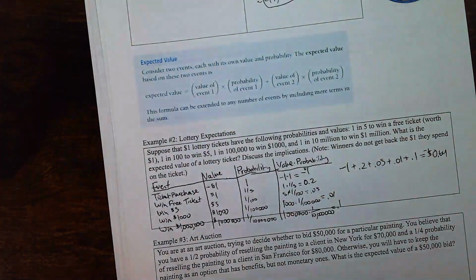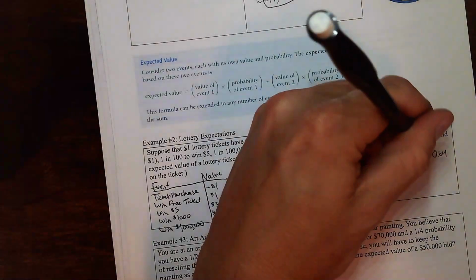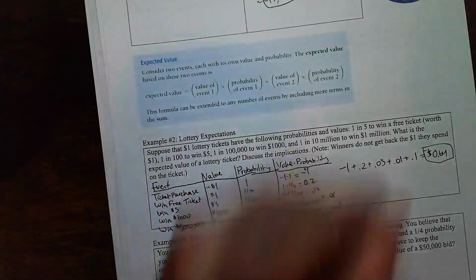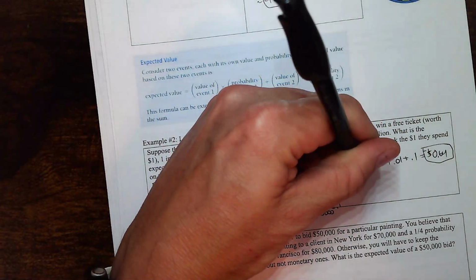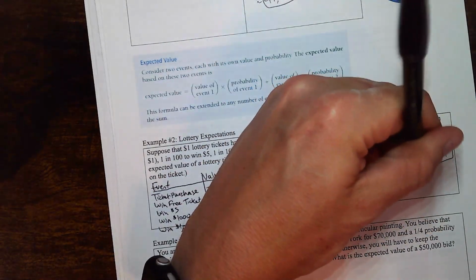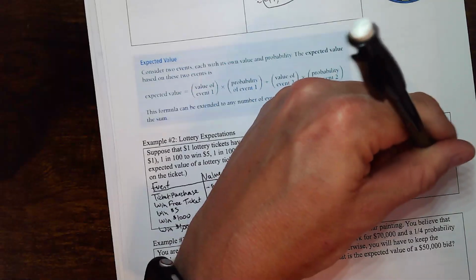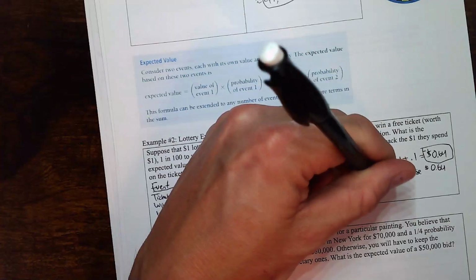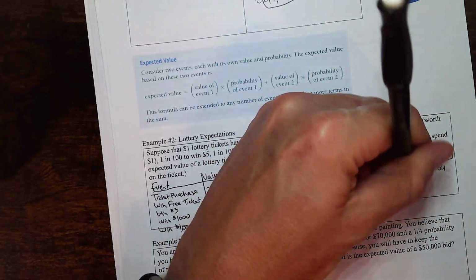So they ask you to interpret this and discuss the applications. So let's see how we do that. Basically, what this means is you are expected to lose 64 cents each time you buy a lottery ticket.